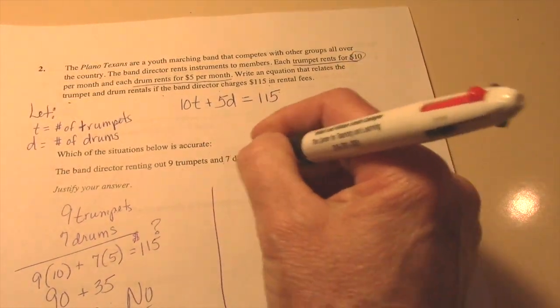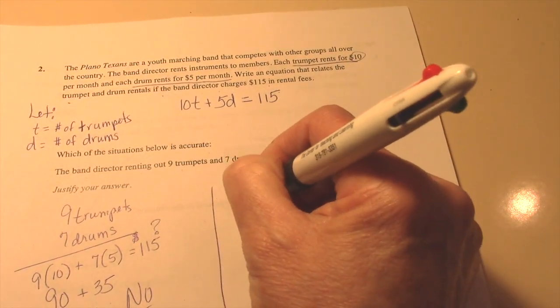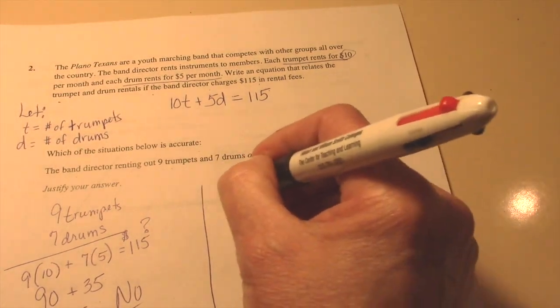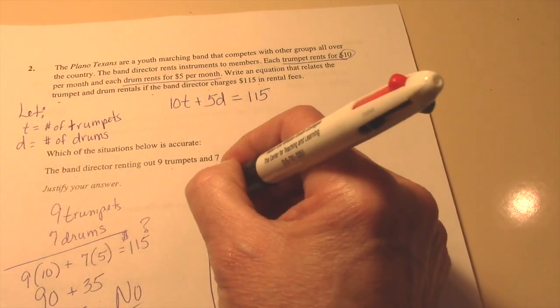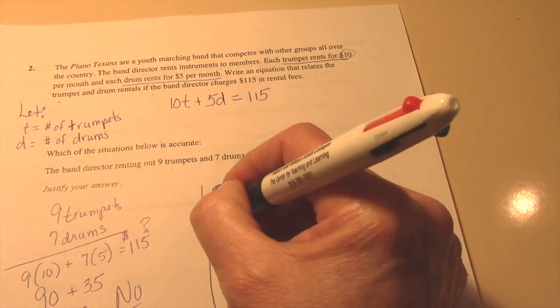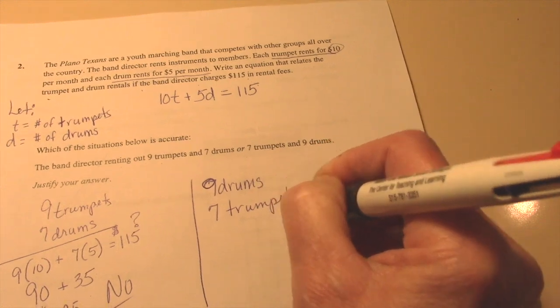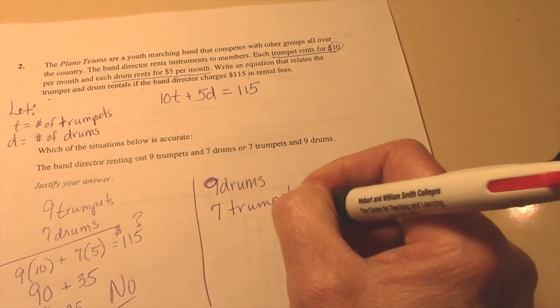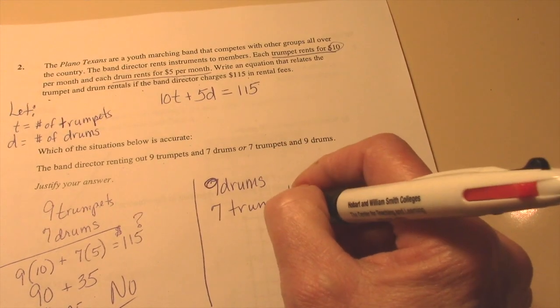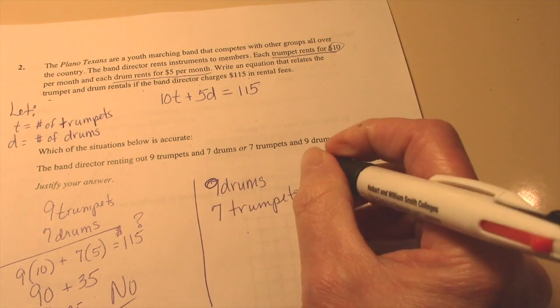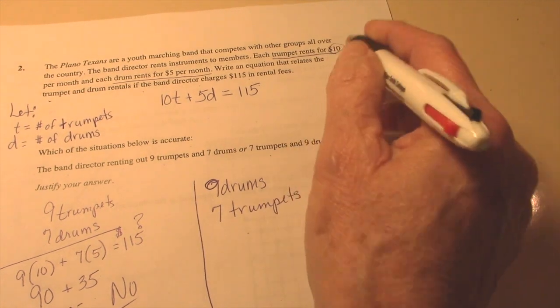Let's try the other one. Oh, sorry, what am I doing? It was 9 drums. 9 drums on this one, and 7 trumpets. So the other way around. So 9 drums and 7 trumpets. And so we got, the trumpets were 10.